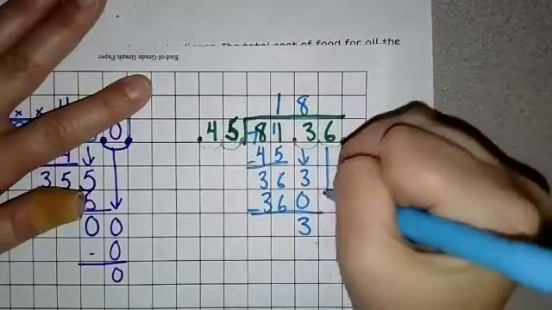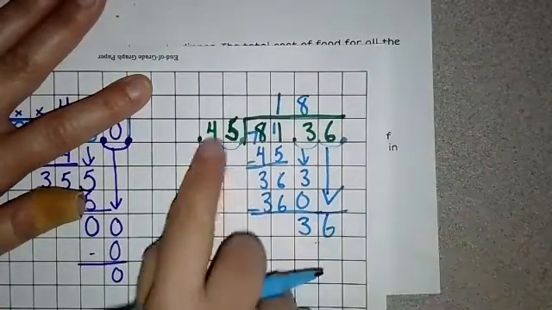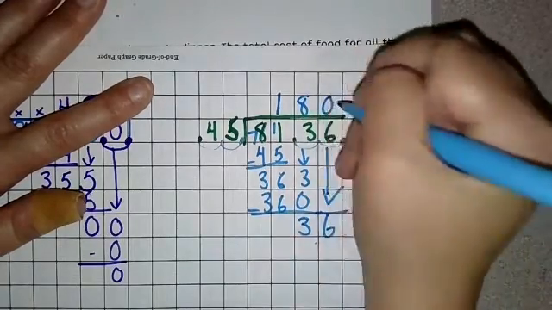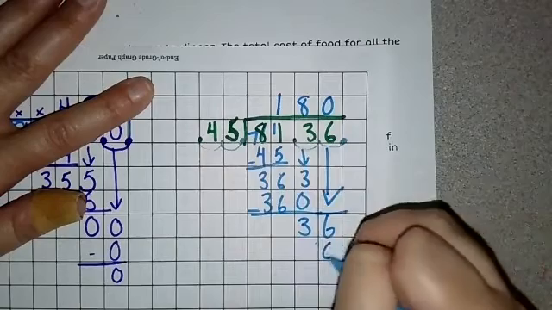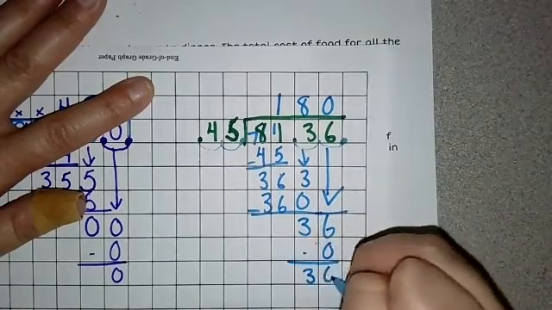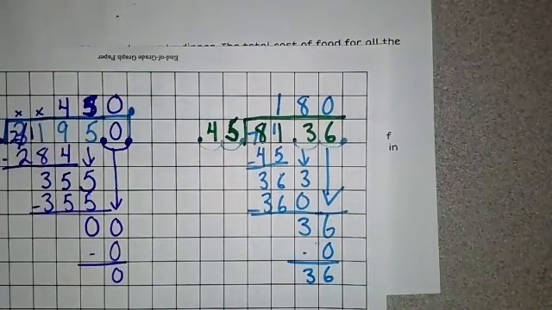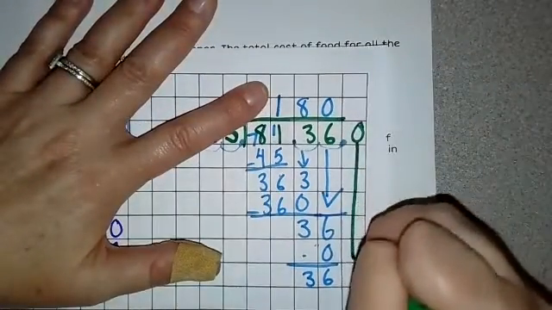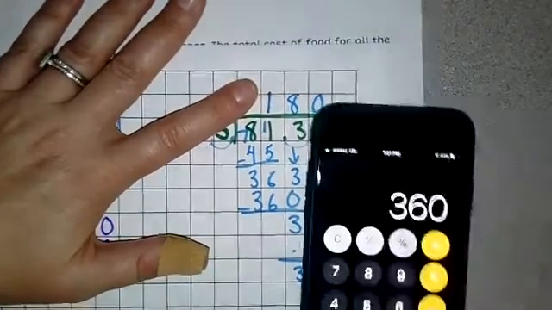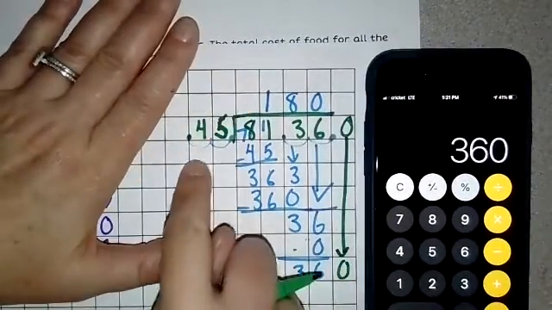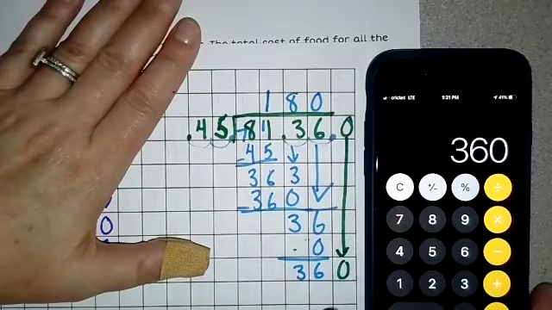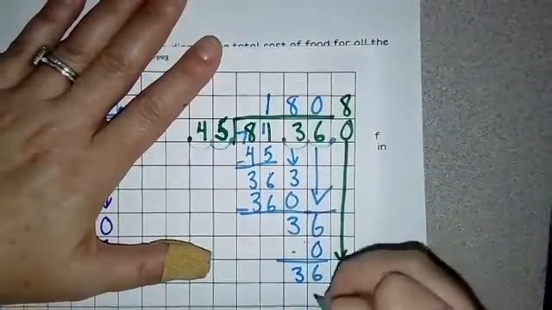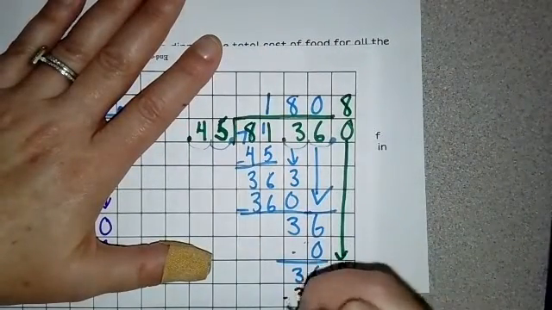Bring down the 6. Ander, how many 45s are in 36? Can't do it. Put a 0. 0 times 45 is 0, and when you subtract, you get 36. Ben, am I allowed to have a remainder? No. Drop a 0 and pull it down. Well, Ben, we already know 360 divided by 45 was how much? Very good, 8. Put your 8 right here. 8 times 45 is 360.